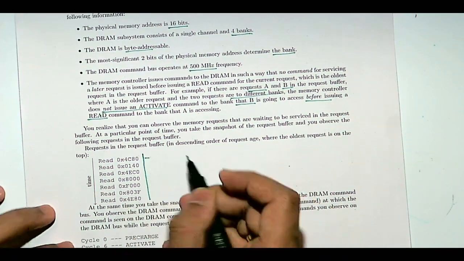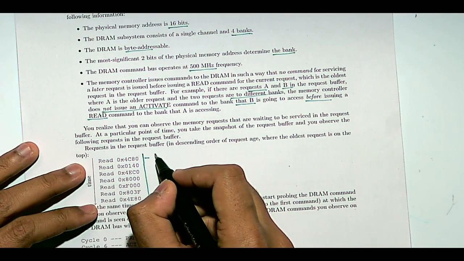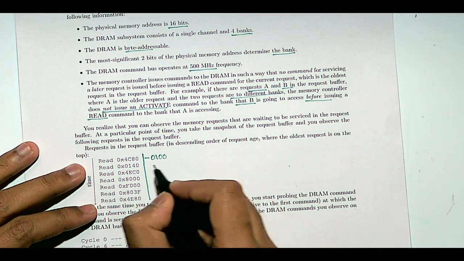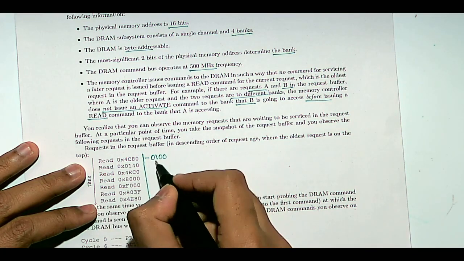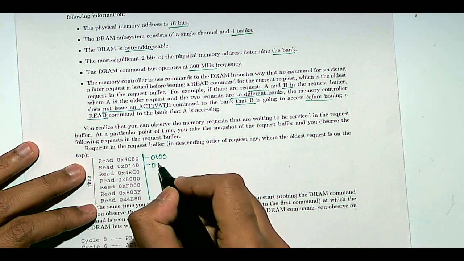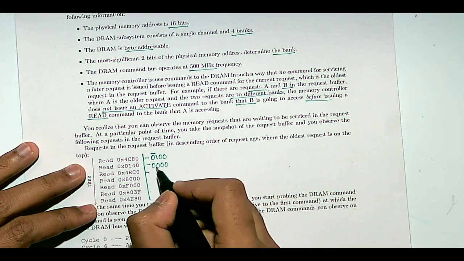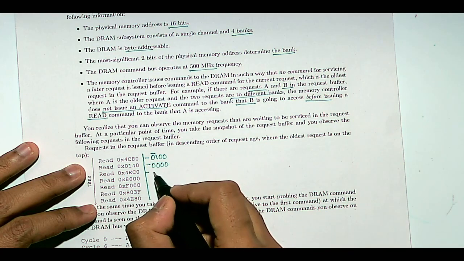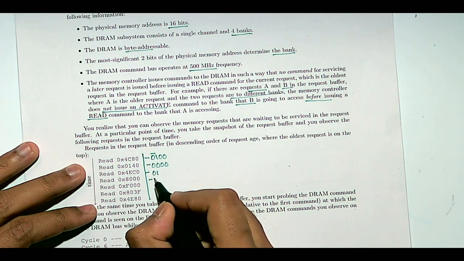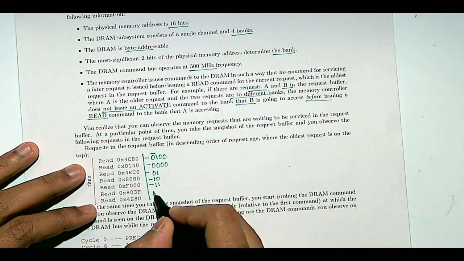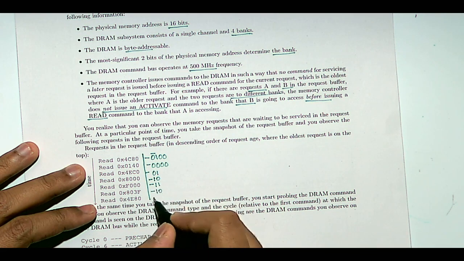So this one goes to bank 0100, that means bank 01. I'm just decoding the first hex digit. The second one would be 0000. So the first two digits give you the bank ID. That means this goes to bank 0, this one goes to bank 1 again, this one is bank 2, this one is bank 3, this one is bank 2 again, and this one is 1.